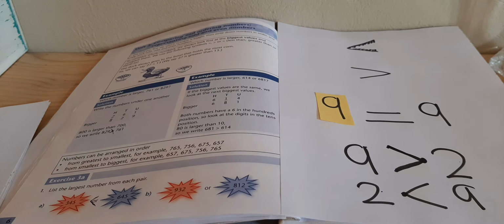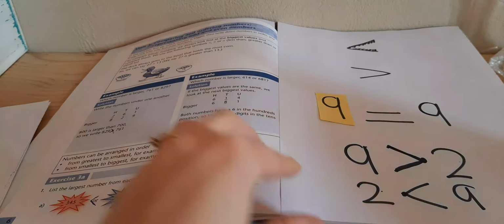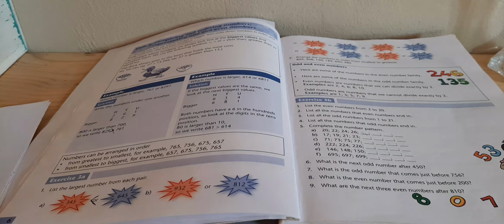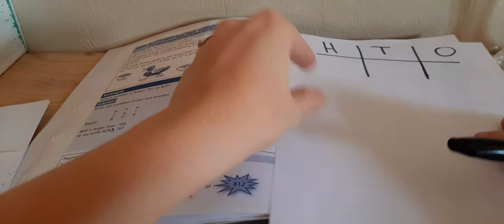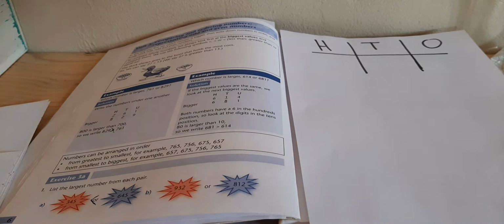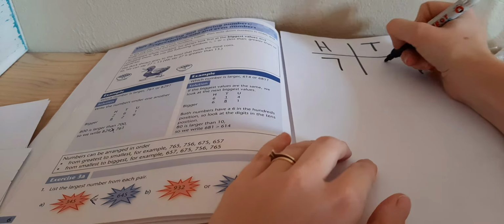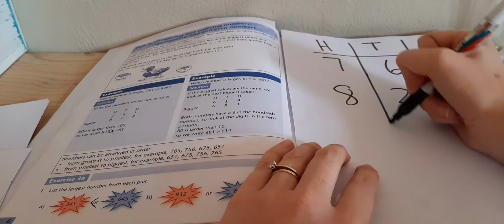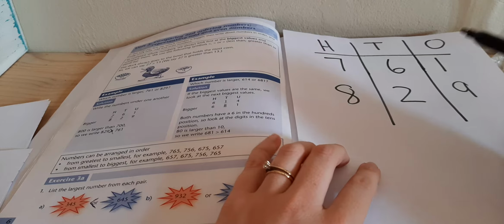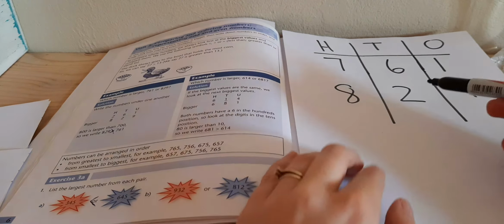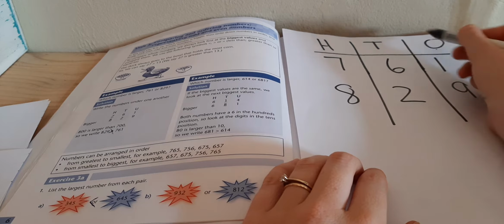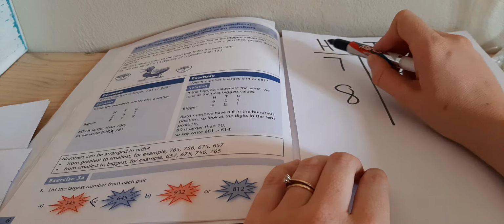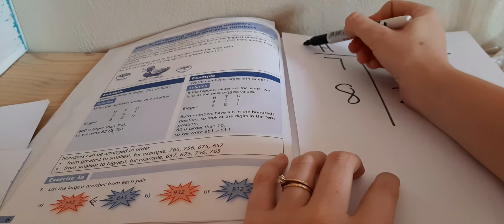Okay, so which number is larger, 761 or 829? Okay, so if we had to look at a place value chart, and we're looking at 2 different numbers, okay? So we've got the number 761, and we've got the number 829, okay? When you compare numbers, you always compare the biggest digit first, okay? So the biggest value. Between these hundreds, tens, and ones, which one is biggest? I hope you said hundreds, okay?